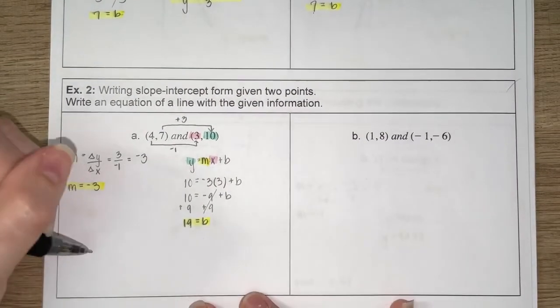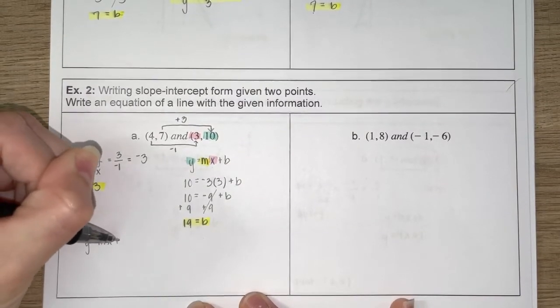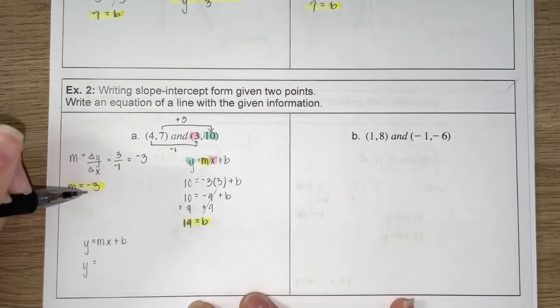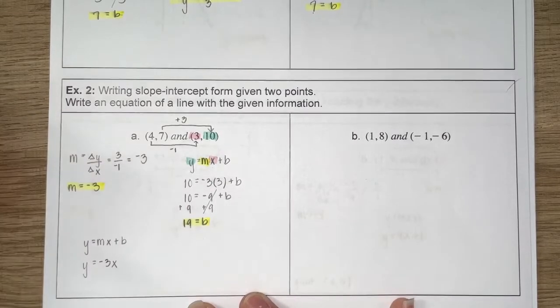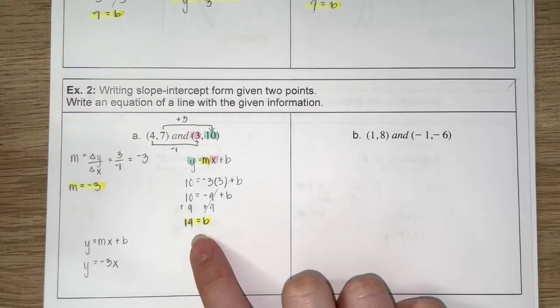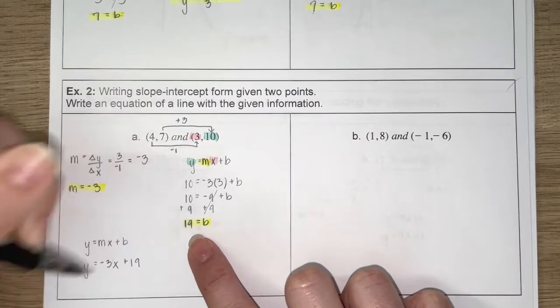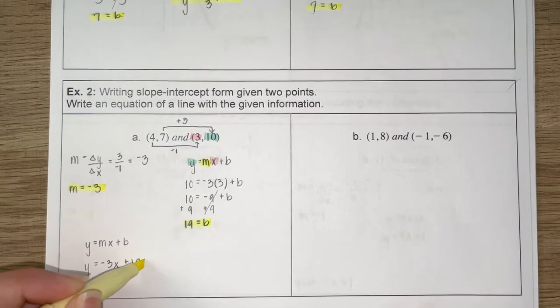So we're going to substitute it into slope-intercept form. Again, y equals mx plus b. So y equals negative 3 will go in for m. So negative 3 times x, that x will always be there, and then plus b, which in this case b is 19. So plus 19. So y equals negative 3x plus 19.